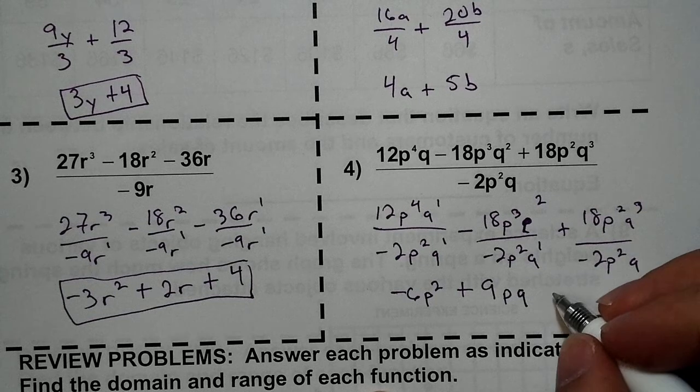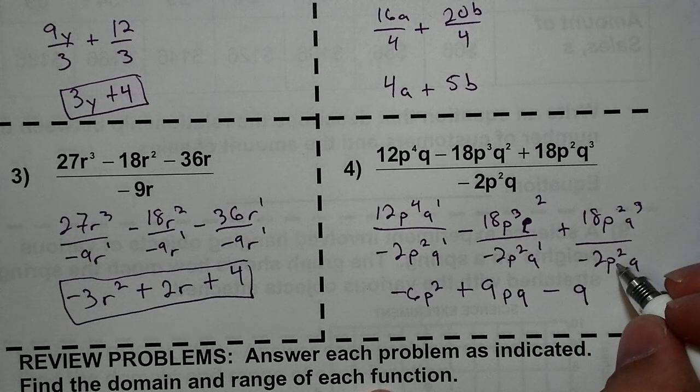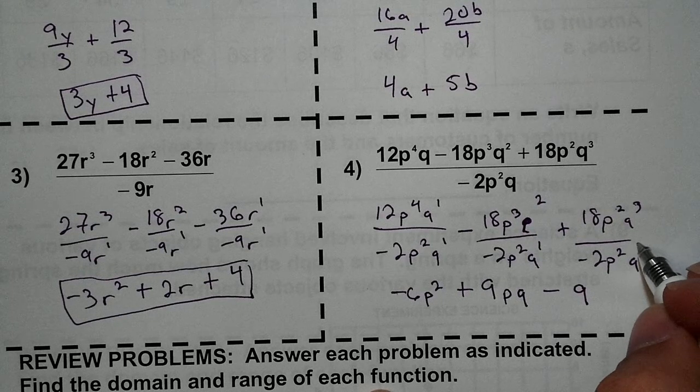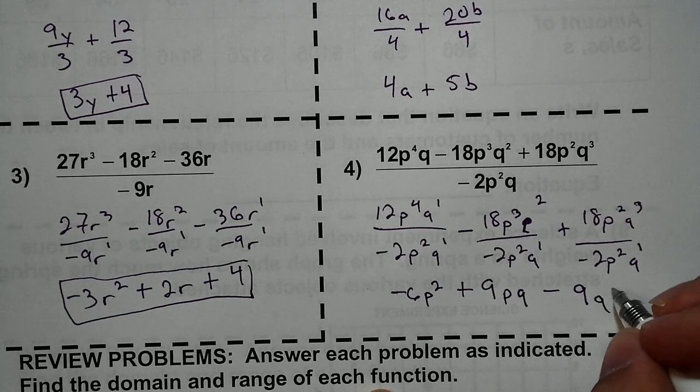Positive divided by negative is a negative. 18 divided by 2 is also 9. P squared divided by p squared, well, 2 minus 2 is 0, so the p's go away. Q to the third divided by q to the first, 3 minus 1 is 2, so q to the second.